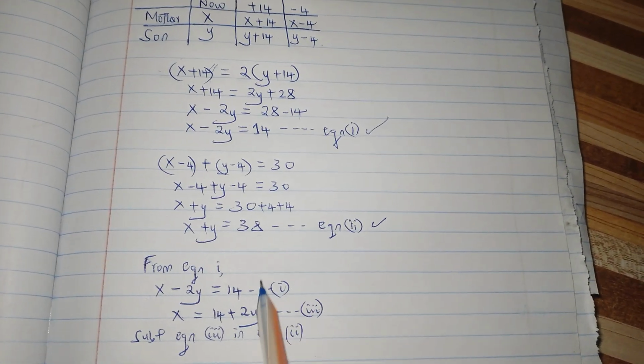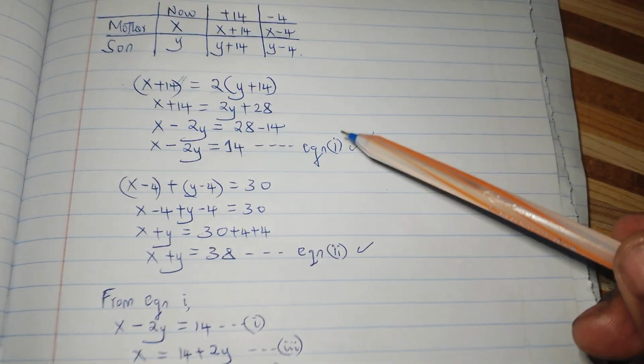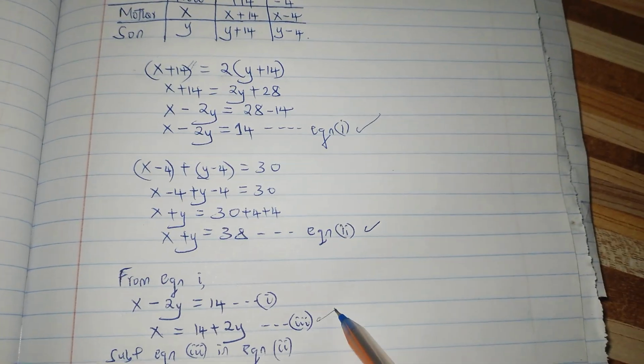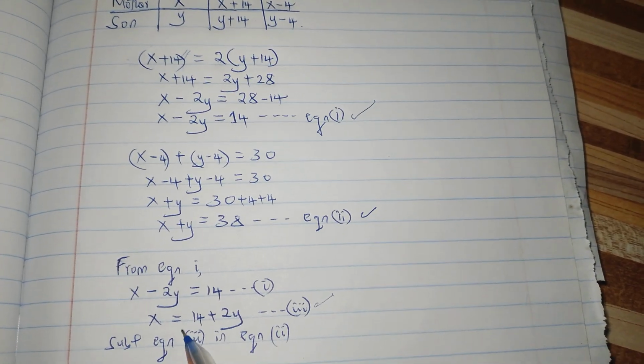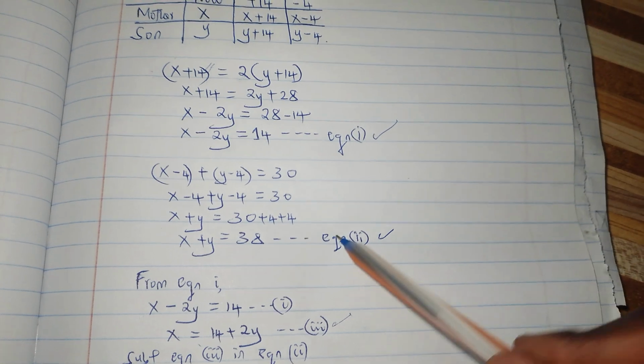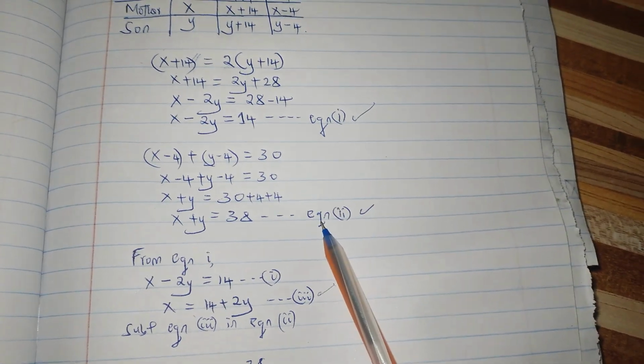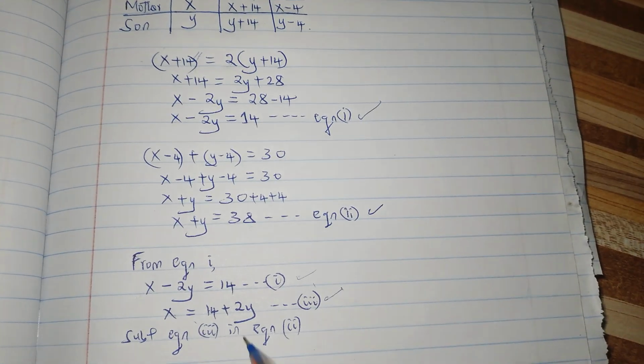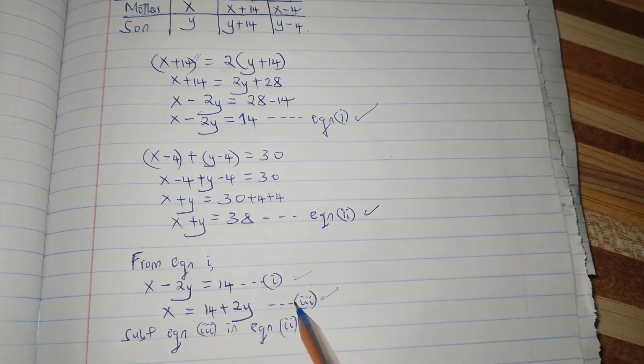But because I've already used equation 1, after developing my third equation, I will substitute this third equation in equation 2. Mind you, I've already used the first equation. Then this is what I'll have.